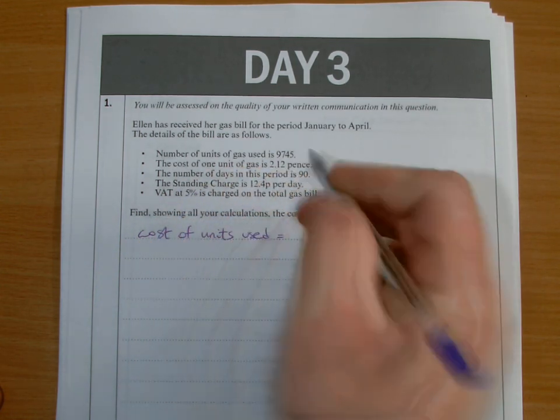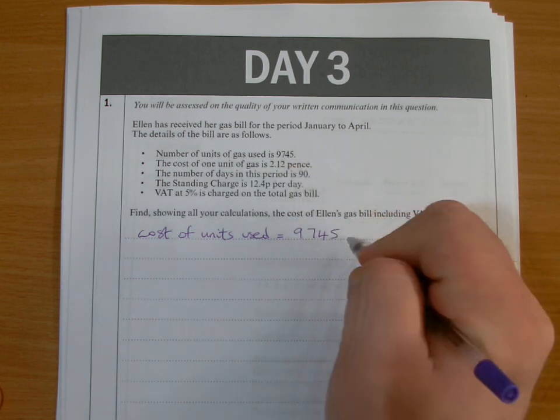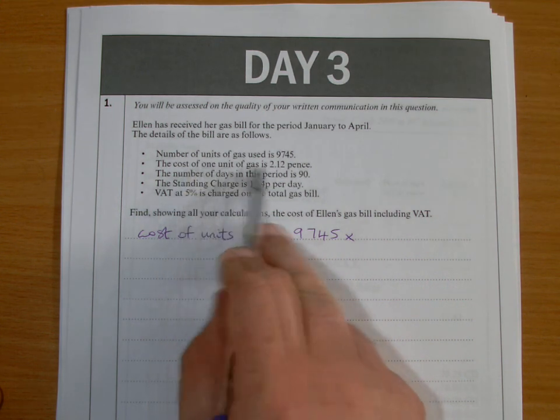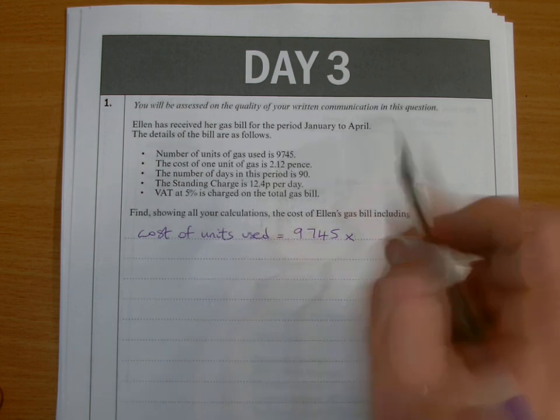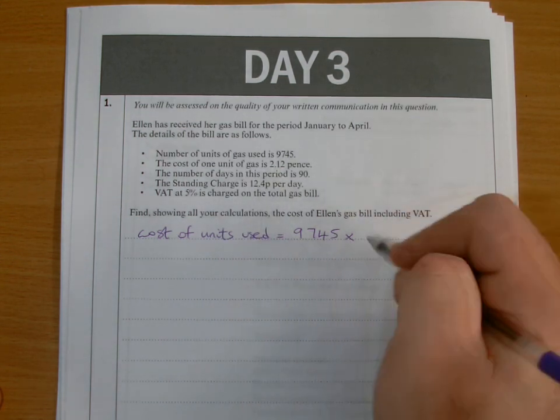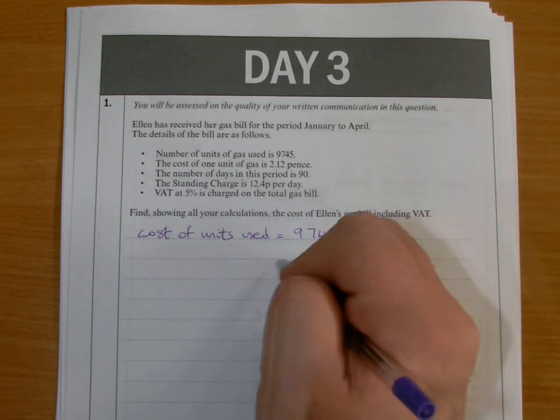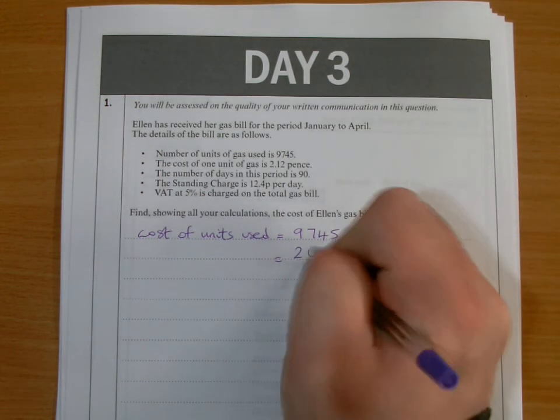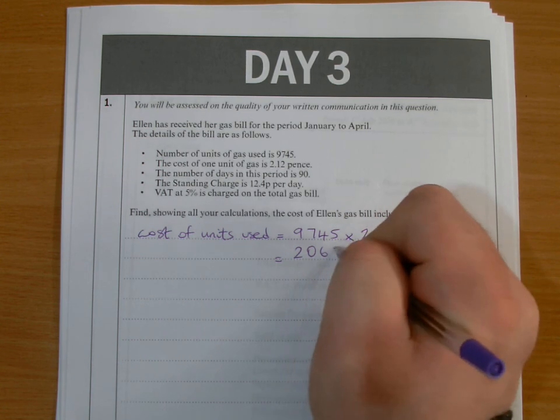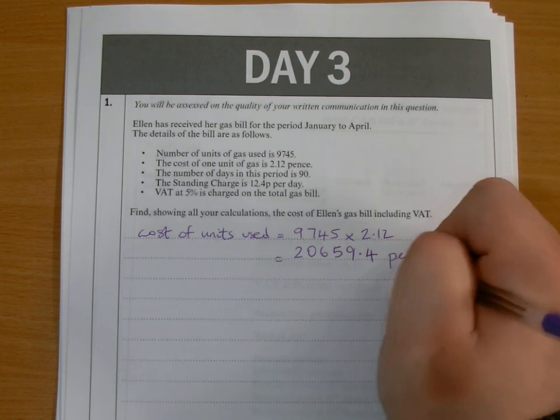So the total cost will be, well, they've used 9,745 units. Each of those units, if we look at the second bullet point, is 2.12 pence. The cost of one unit is 2.12 pence. So because she's used 9,745 of them, 9,745 times 2.12, I type that in, I get quite a large number here, 20,659.4. But remember, that is pence.